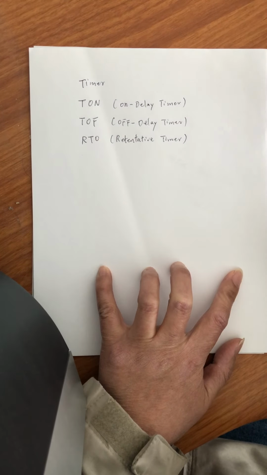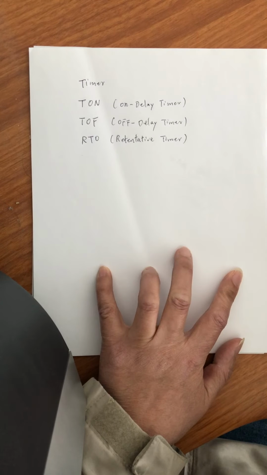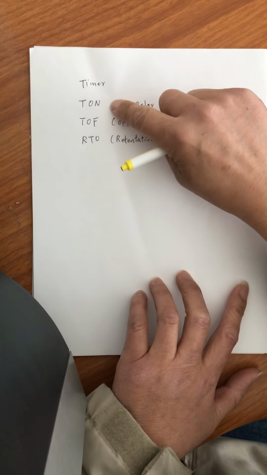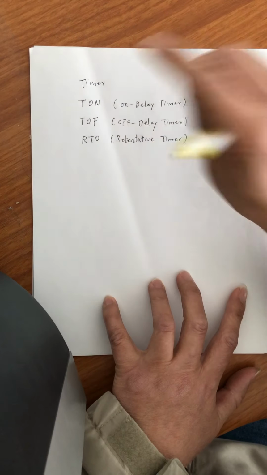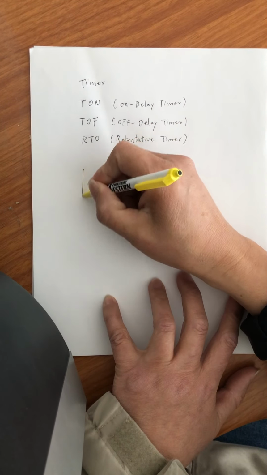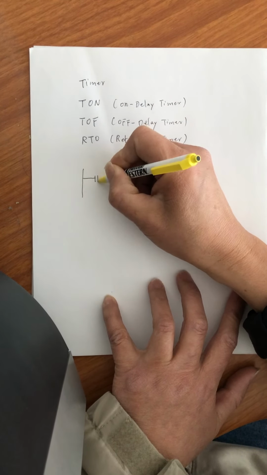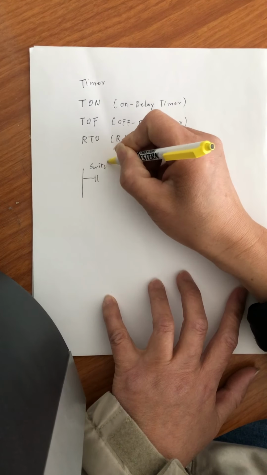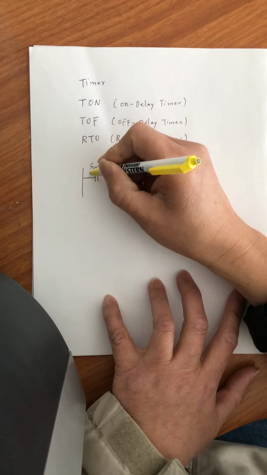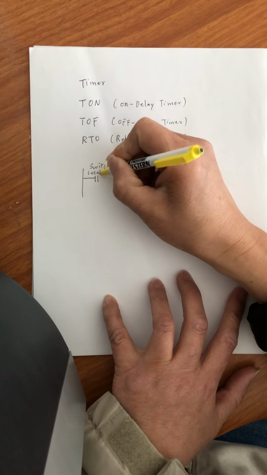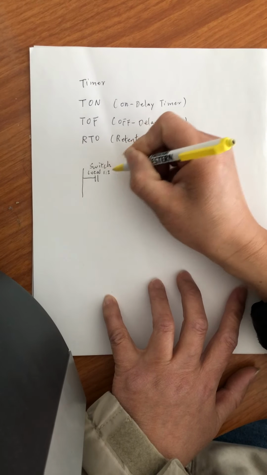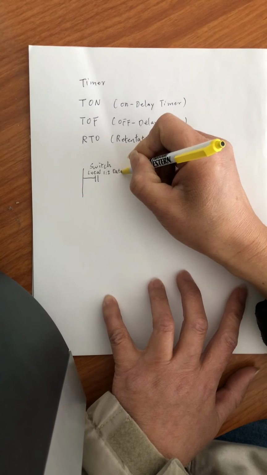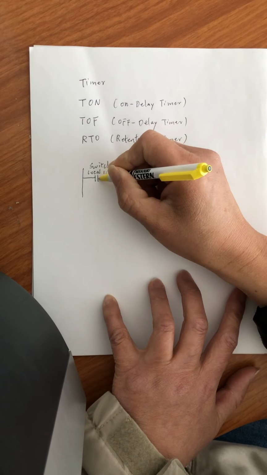Let's say you have a field device controlling a TON, on delay timer, and the program is going to be like this. Let's say this is the field device, a switch. Certainly it has an address, let's say Local:1:I.Data.3.